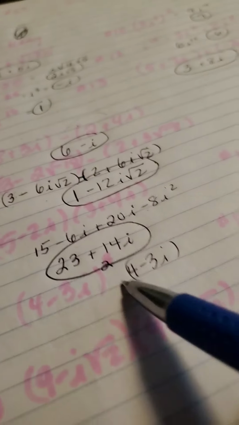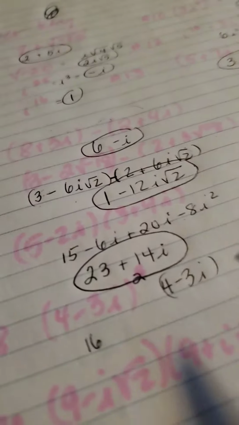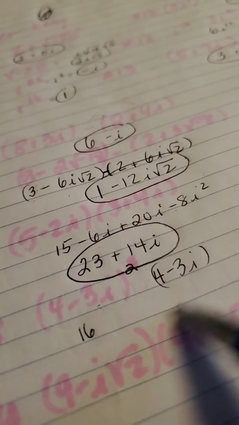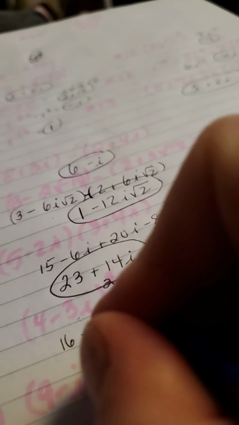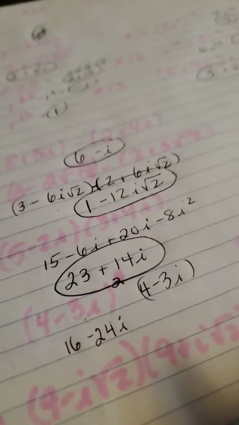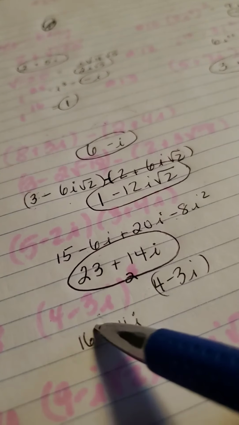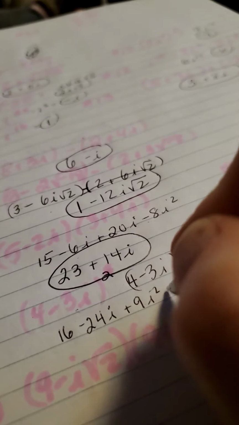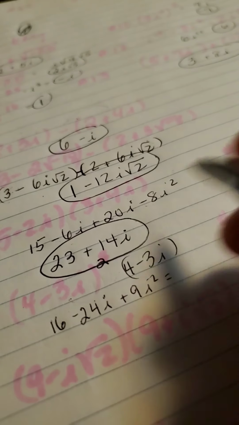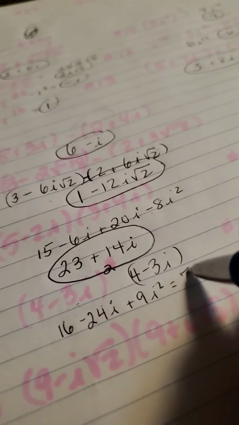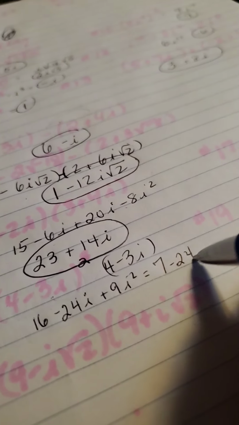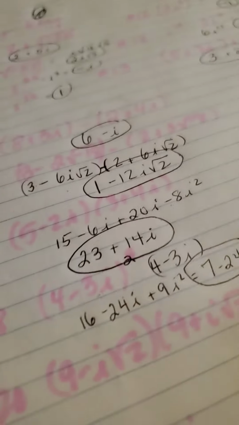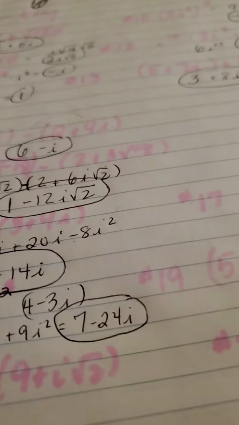So I have to do 4 times 4. And I have negative 12i minus 12i. And then I have negative 3i times negative 3i is positive 9i squared. So 9i squared is equal to negative 9. That's number 18.